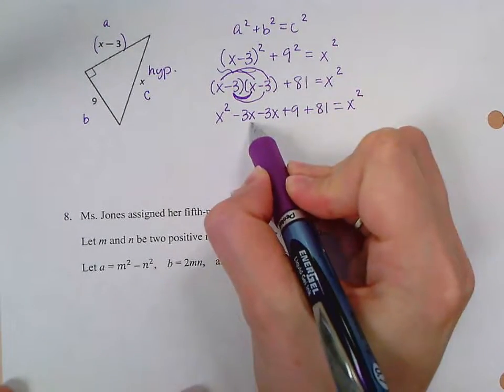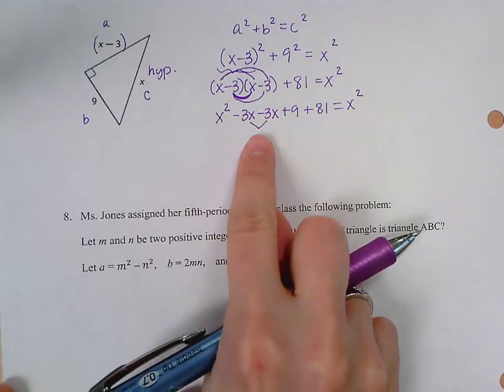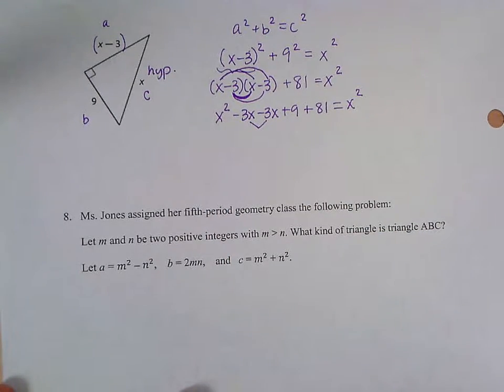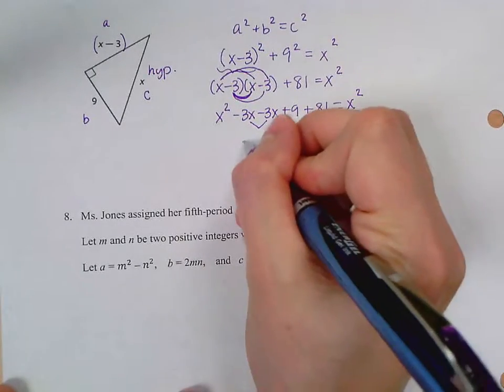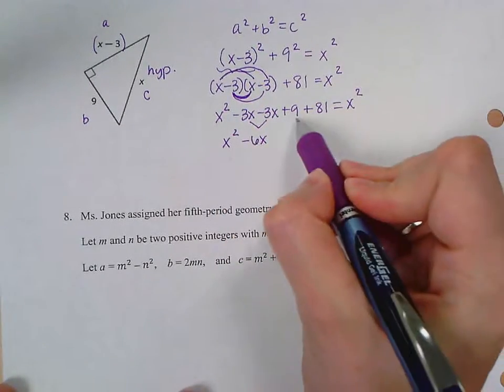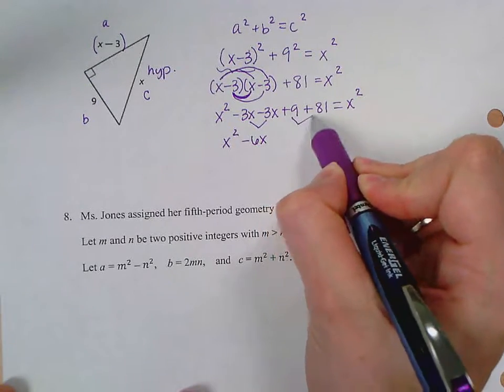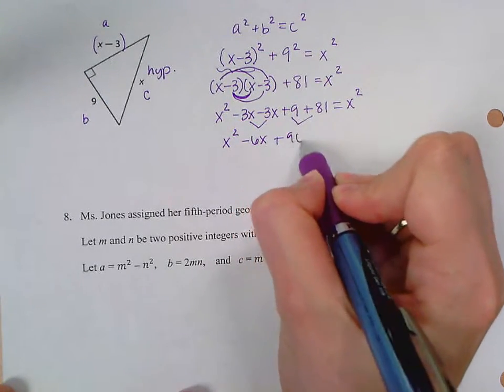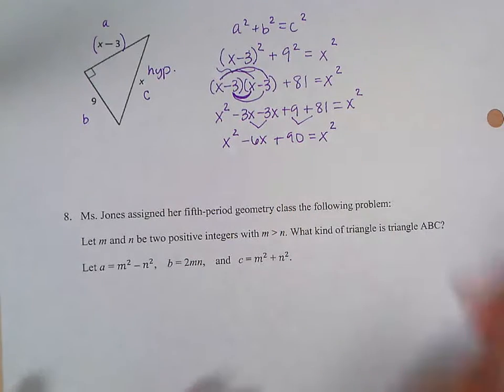And I have some simplifying I have to do on this side. I can combine the x's. These do not cancel out. Negative 3x minus 3x is a negative 6x. So I have x squared minus 6x. I can also combine 9 and 81, so plus 90 equals x squared. And then I have to solve this for x.